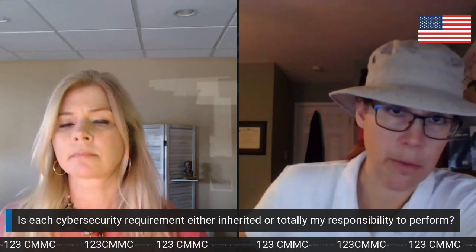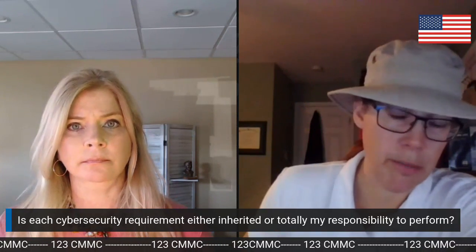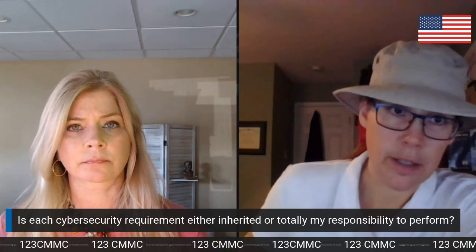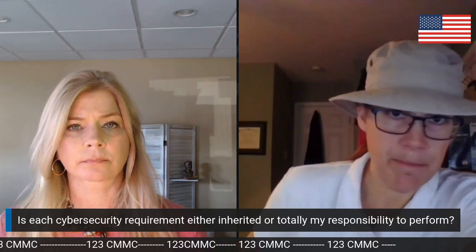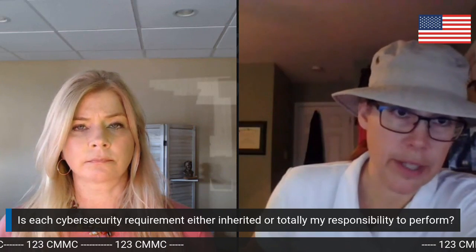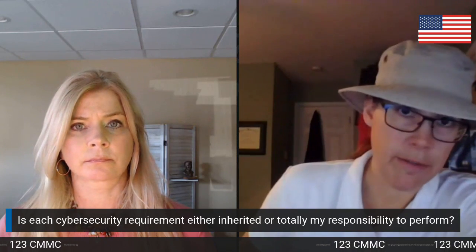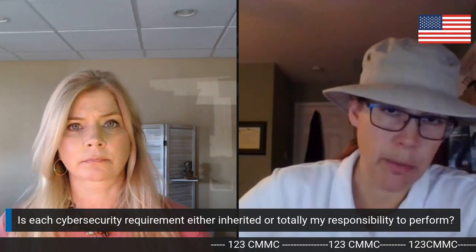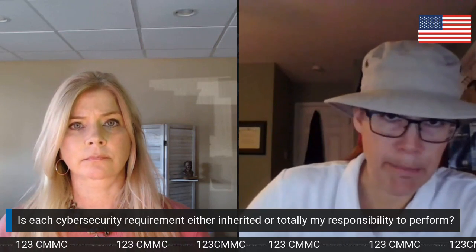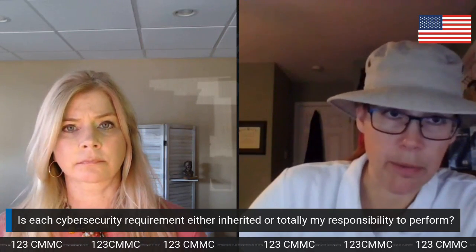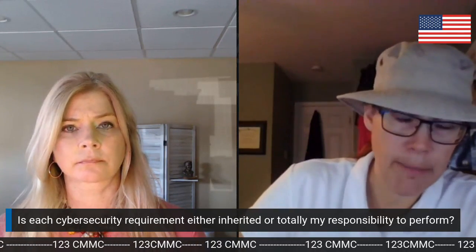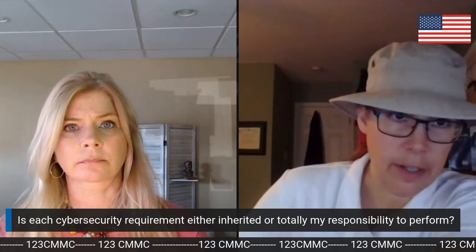If it's a managed services provider, it's much more likely to be either fully inherited from them or entirely your responsibility. So, for example, there's a requirement to do vulnerability scans. If the managed services provider is doing it, they're probably doing it entirely themselves. You don't have to do vulnerability scans. But if it's a cloud provider where, say, you've got Windows desktops that you are responsible for, and then they've got the cloud, say Box or Office 365, that they're responsible for, we would want to see that you're doing a vulnerability scan on your Windows laptops and they're doing a vulnerability scan on their cloud systems.